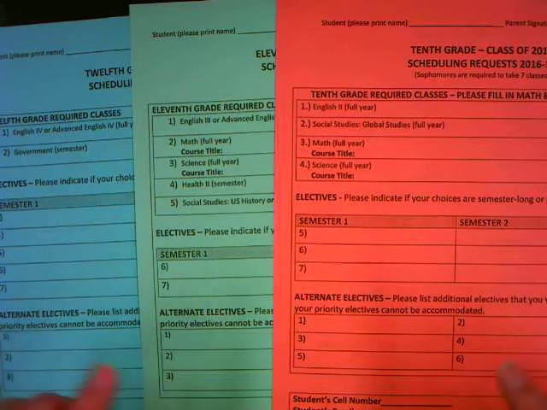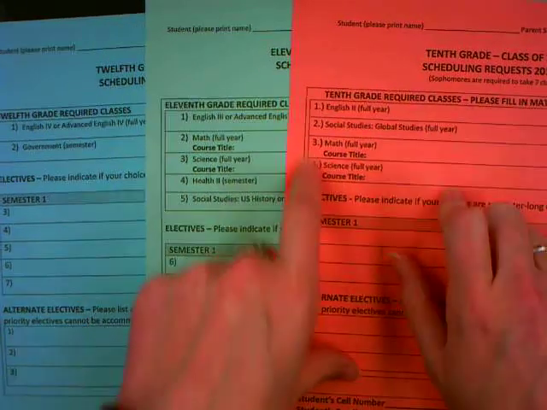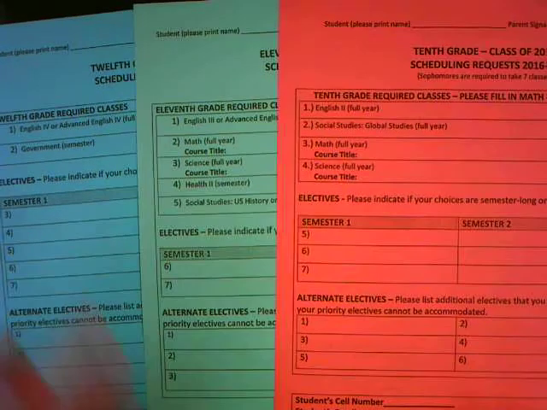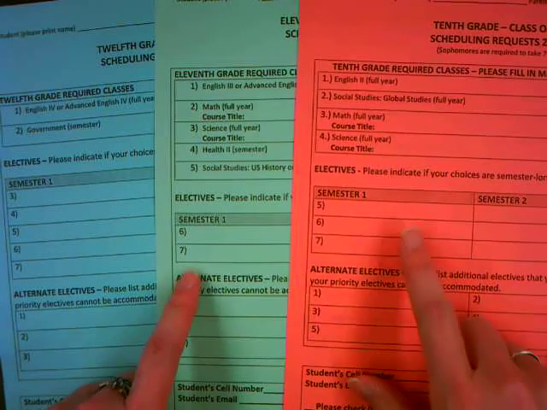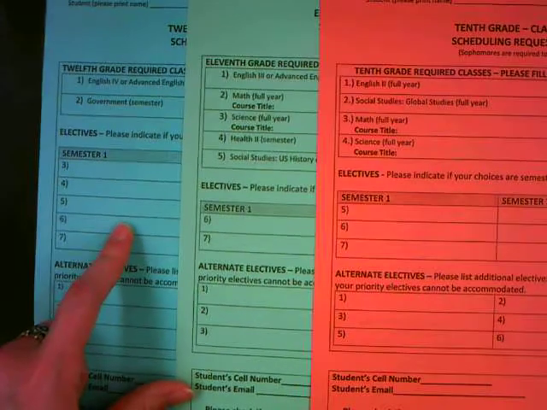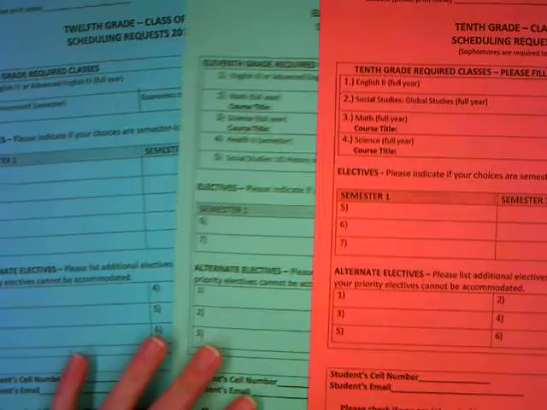We'll quickly go through what you see on this sheet. The top box right here is all your required classes. So it's already listed on there, everything that you need to take this upcoming year. Below that, you'll see a space where you're going to be able to write in the electives, or which classes you choose to take. You'll see the 12th graders have a lot more choices next year since there's not as many required classes.